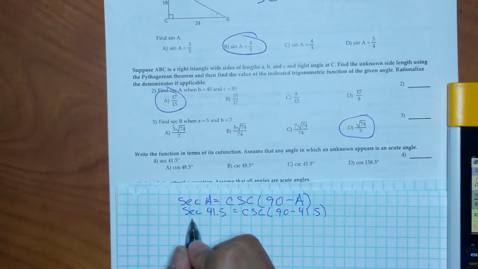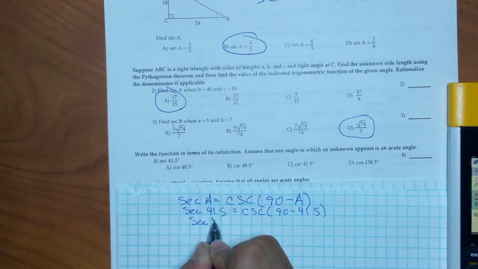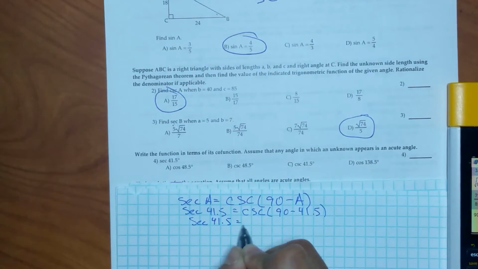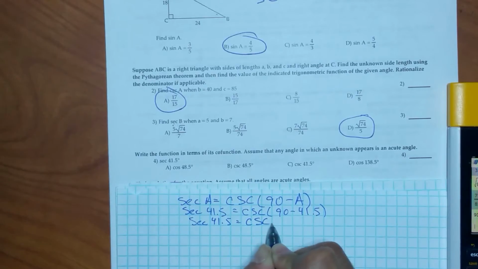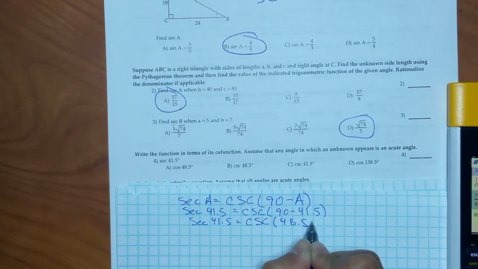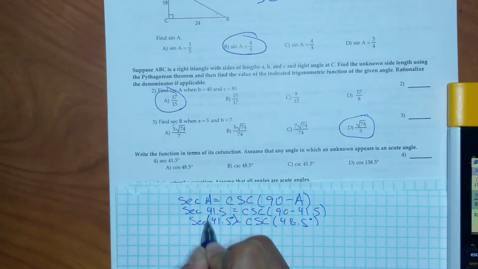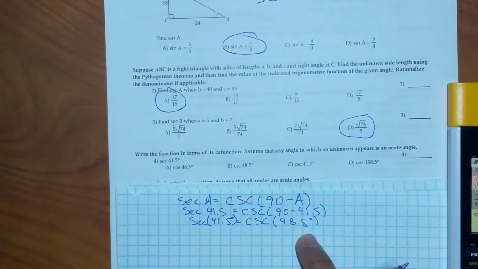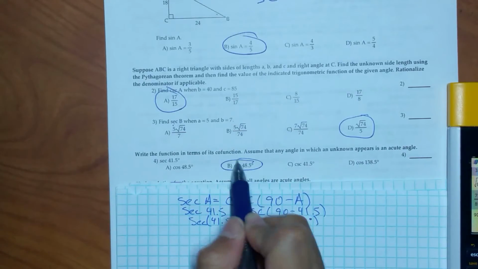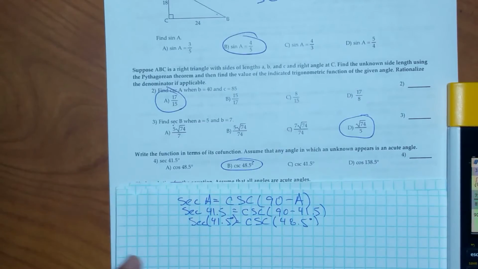So secant of 41.5 is equal to the cosecant of 48.5. And these are going to be degrees. I didn't mark degrees, which I should have. So it's 48.5 degrees. My answer is B. Question?